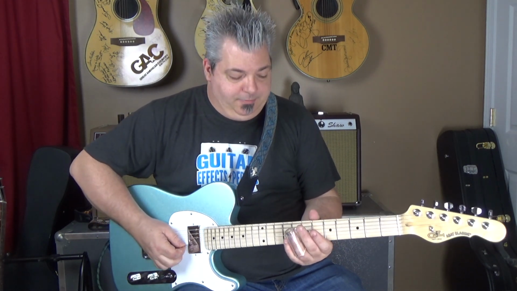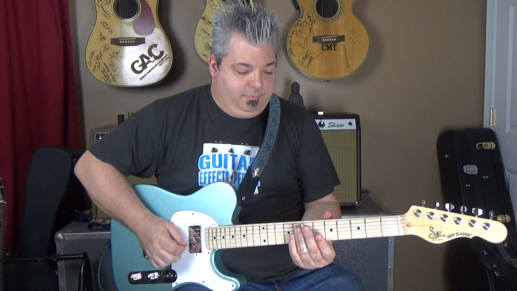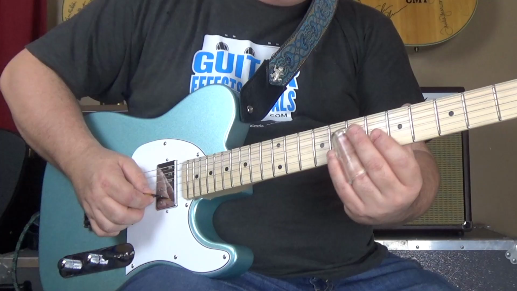So, as an example, if I play these two notes together, second string and the first string, if I leave my slide straight across that second string, you can hear the first note just fizzles out. There's nothing there. Because my first string is a little bit lower than my second string. Now, if I press down on the second string, I can do that.